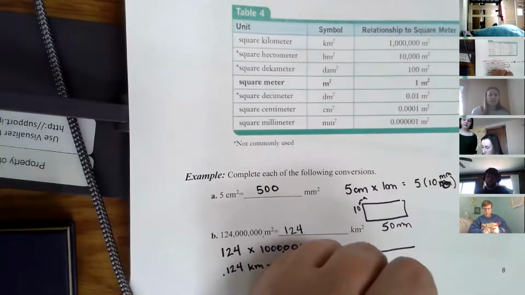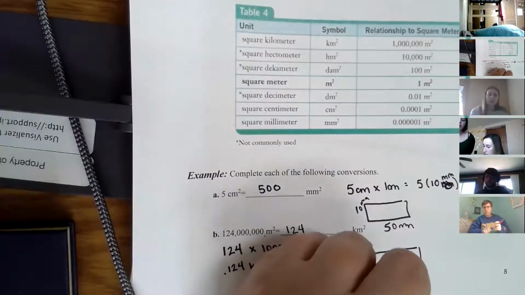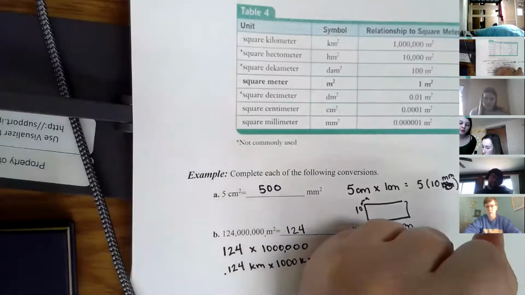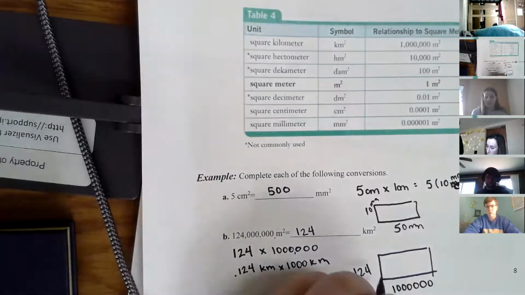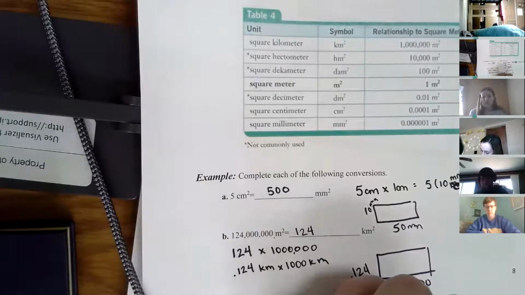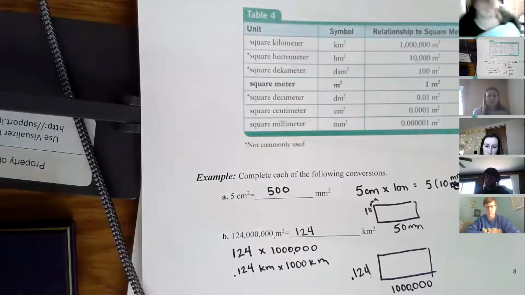So if I make this side 124 and this side 1,000,000 meters, and I make it kilometers, that makes it 1, 2, 3. So now I'm taking 1.24 times 1,000 instead of that.